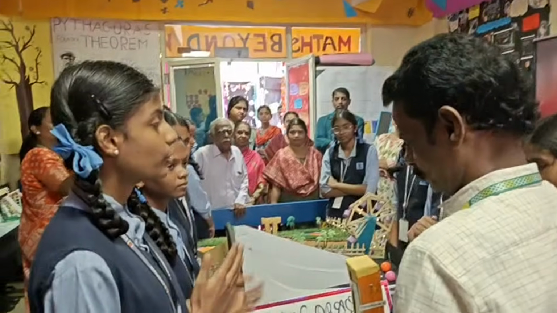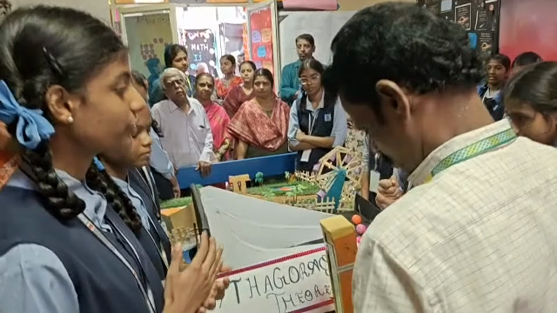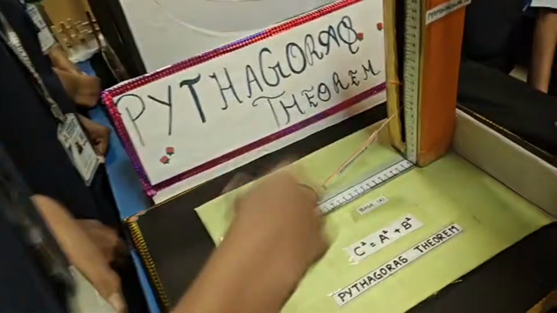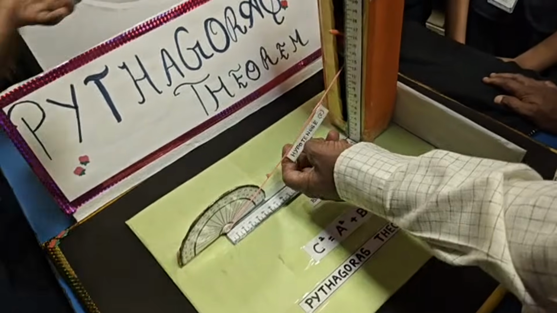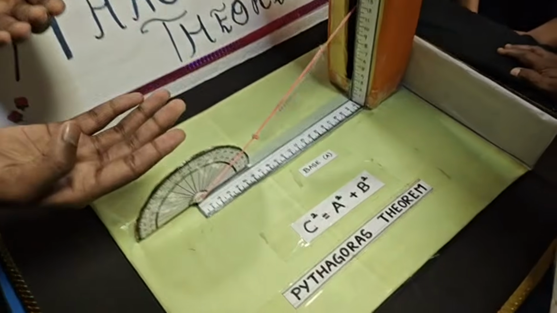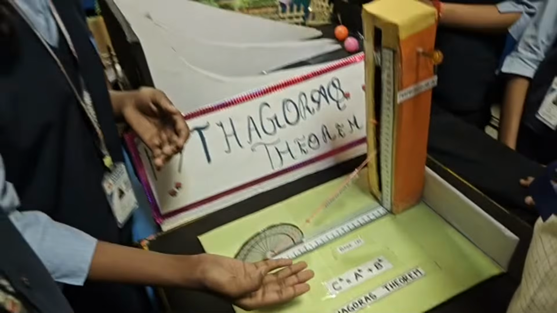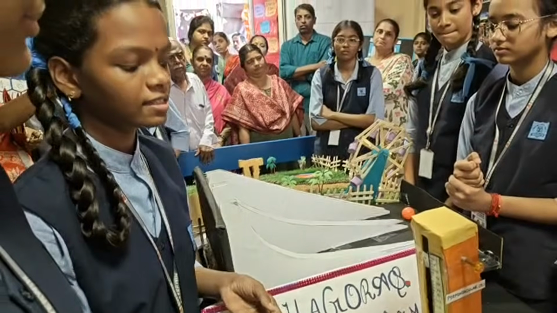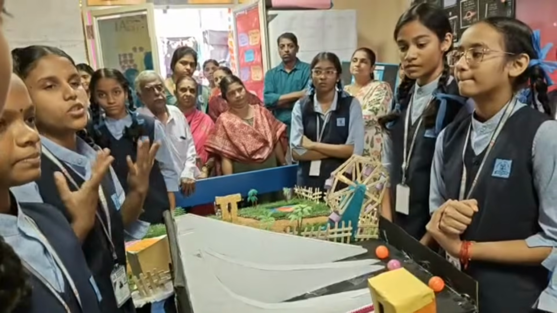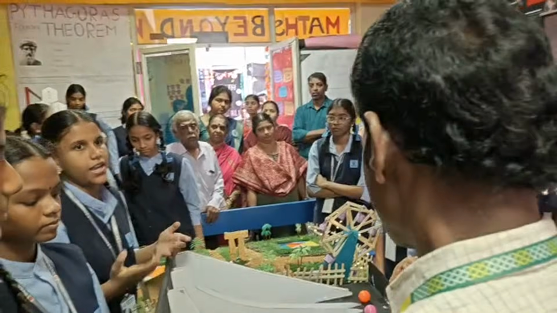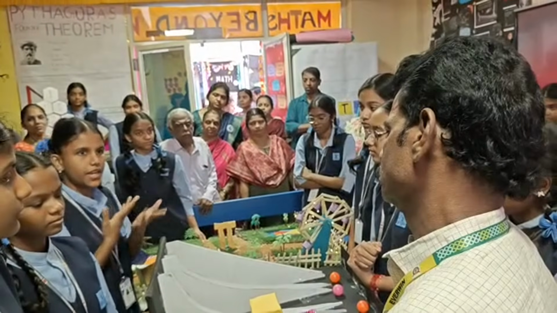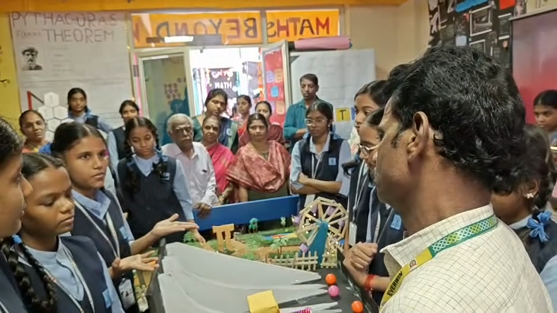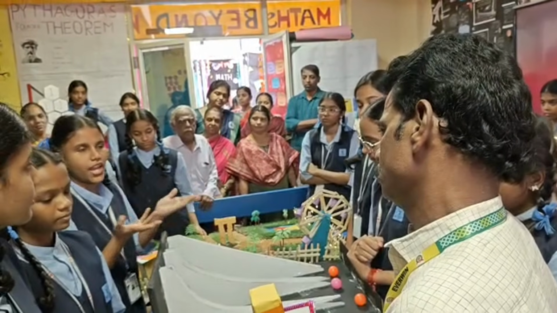The Pythagoras theorem is one of the most important theorems in mathematics and is used to find the unknown side of a right-angled triangle. It states that in a right-angled triangle, the square of the hypotenuse is equal to the sum of the squares of the other two sides. It is represented by the formula a squared plus b squared equals c squared, where c is the hypotenuse. It helps us solve right-angled triangle problems and has many practical applications. This theorem shows that mathematics is useful in our everyday lives.